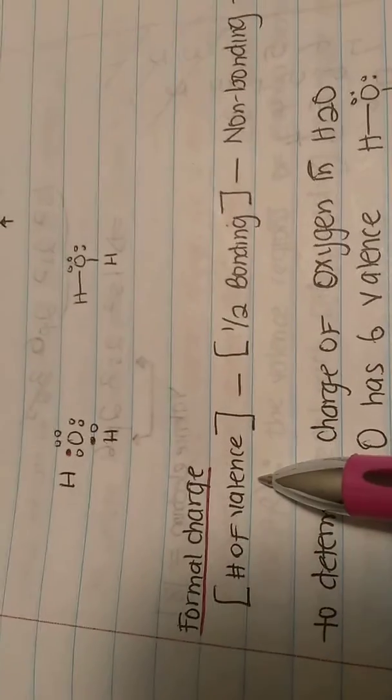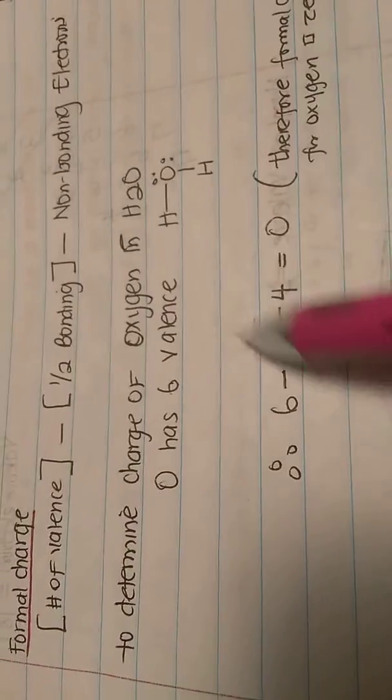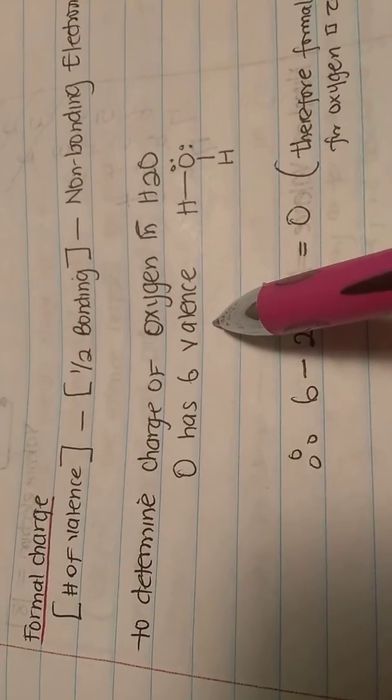If you need to determine the formal charges for this example that we just had, the number of valence electrons is what you find out first. So determine the charge for oxygen. Oxygen has 6 valence electrons. Remember how we got that?